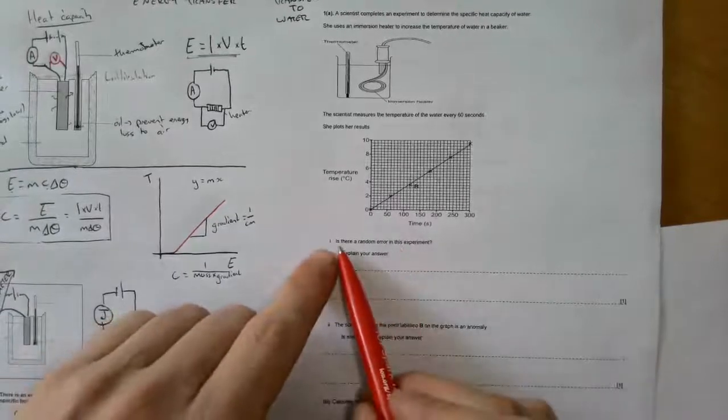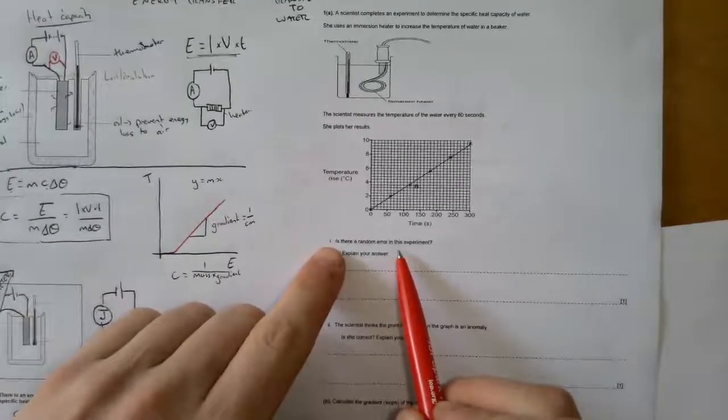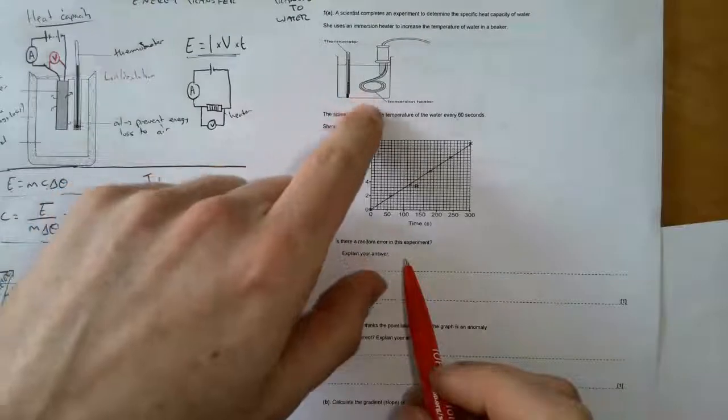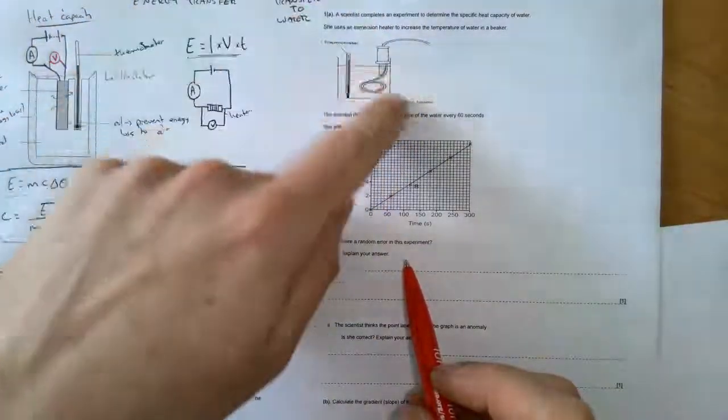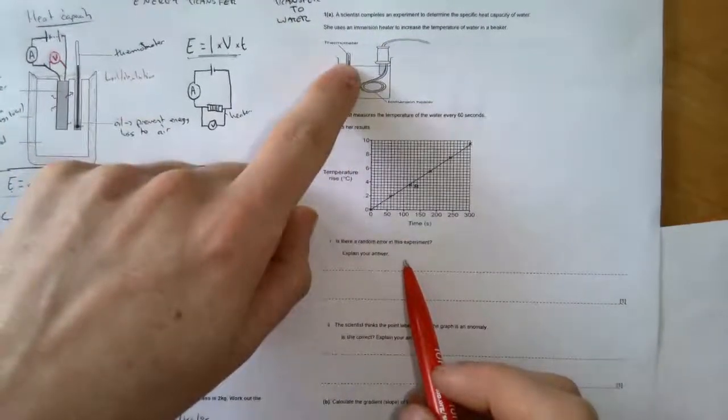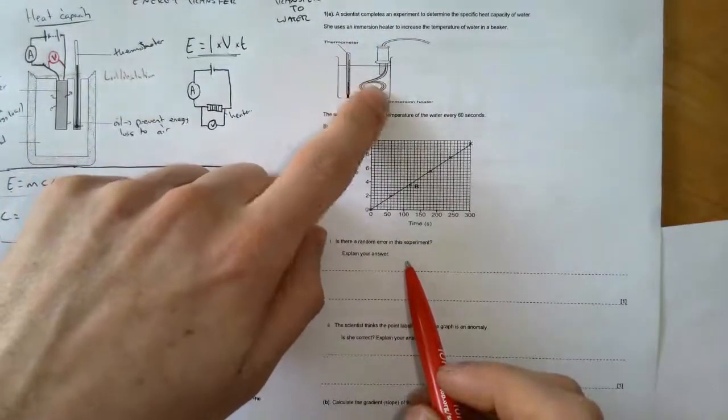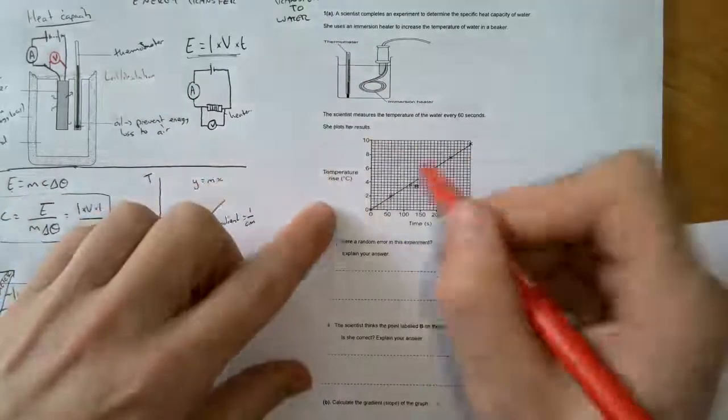So pause the video now and try these questions. Okay, so part I, is there a random error in this experiment? So let's look at the experiment. We've got an immersion heater. That just means you immerse it in water to heat up the water, and then we're measuring the rise in temperature with a thermometer. And then we have our results here.